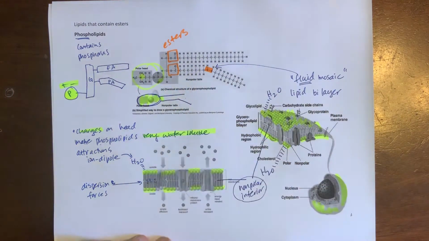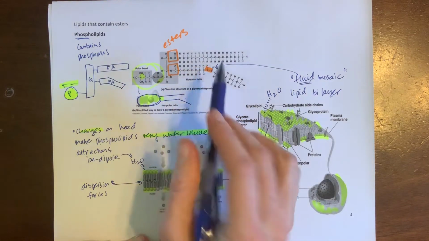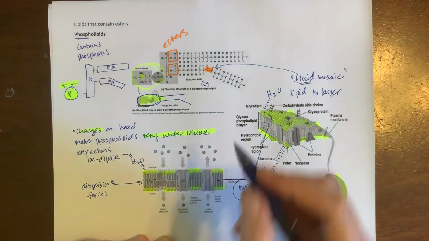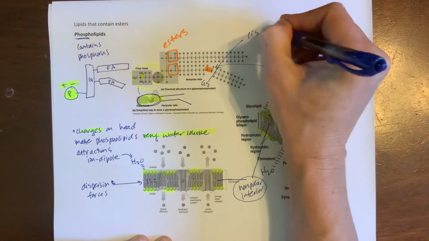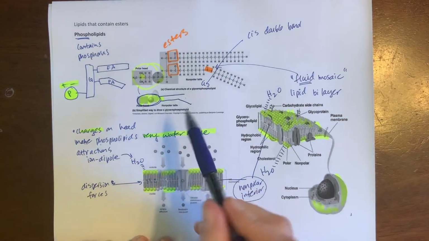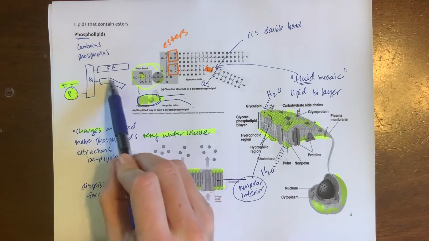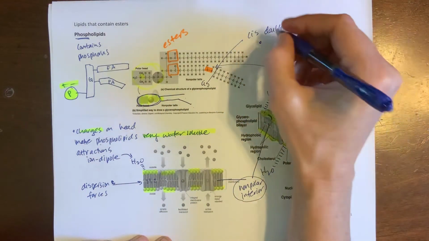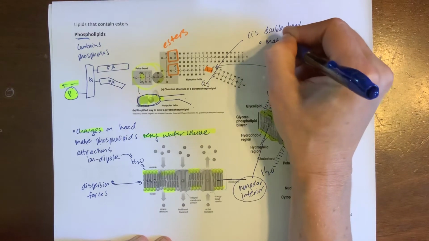Can you tell, is that a cis or a trans double bond? So you see the H's together on the same side. So if I put this cis double bond in here, that cis double bond shows up in a lot of the tails of our phospholipids, and that's why we have this little bend in it, because that bend is coming from a cis double bond. This makes my cell membrane more fluid.